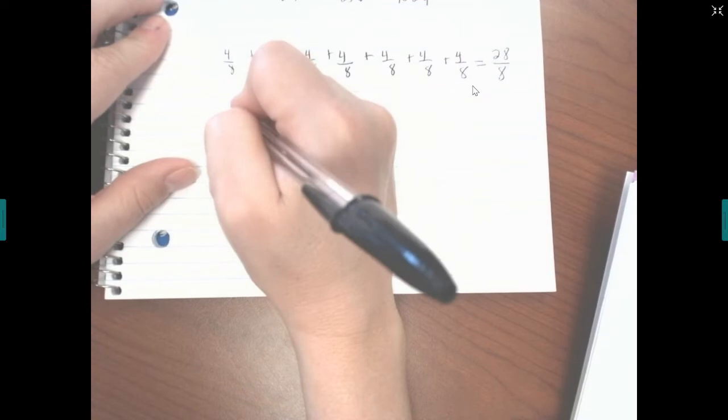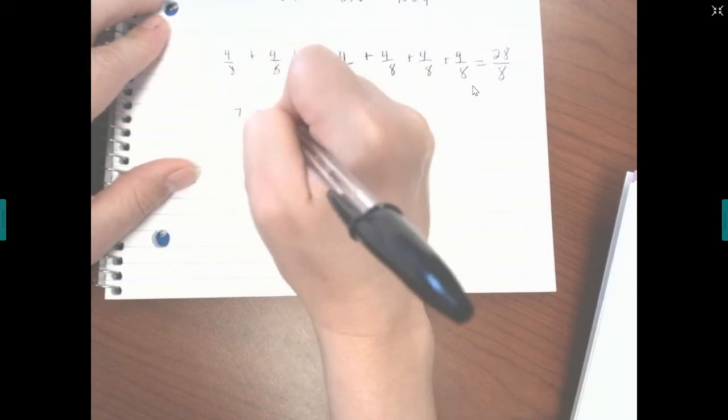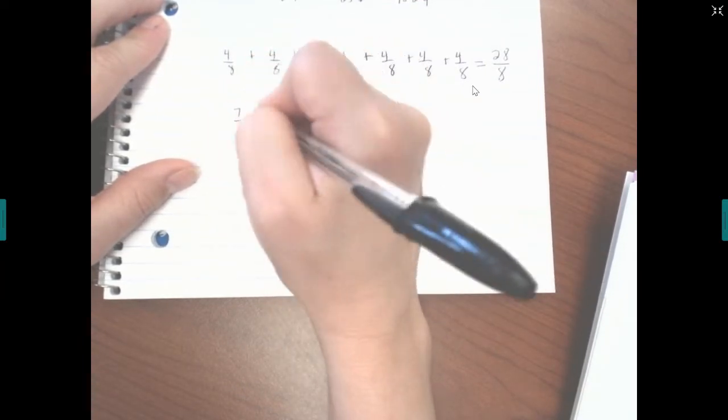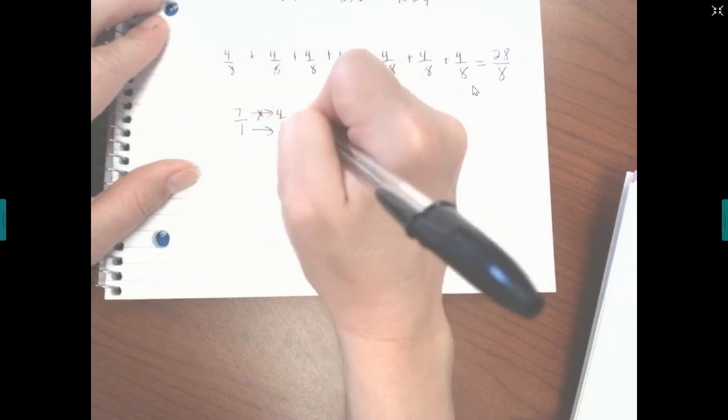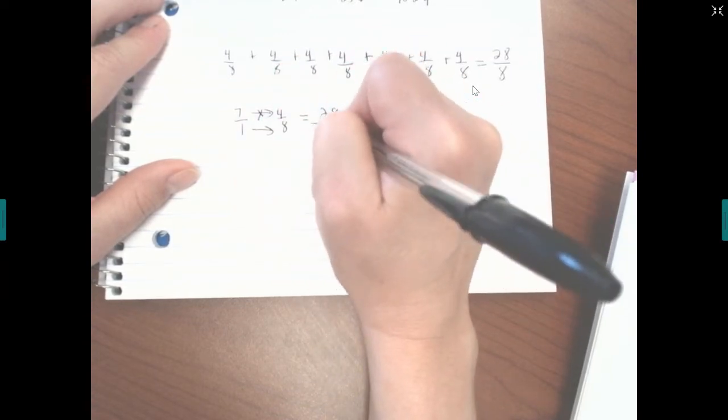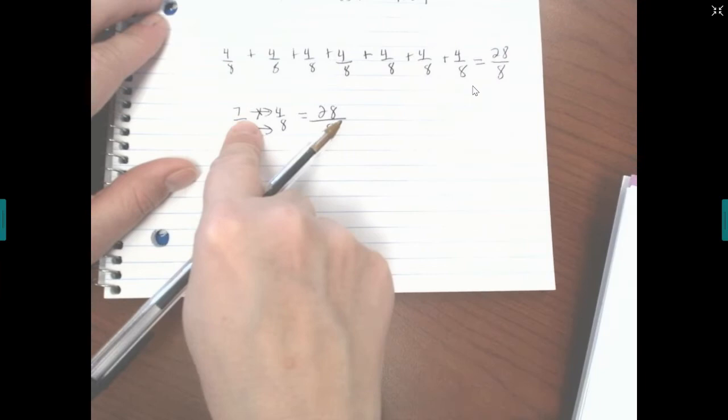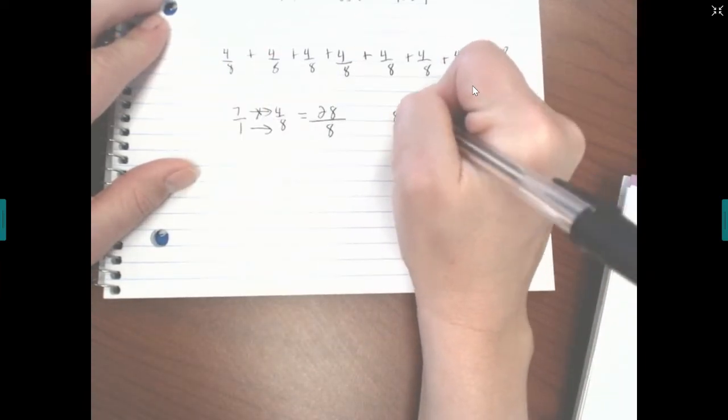Now, another way you could have done this is 7 times 4/8. Put a 1 underneath. Multiply straight across. You get 28/8. Same answer. This one's a little faster. Let's make that a mixed number.